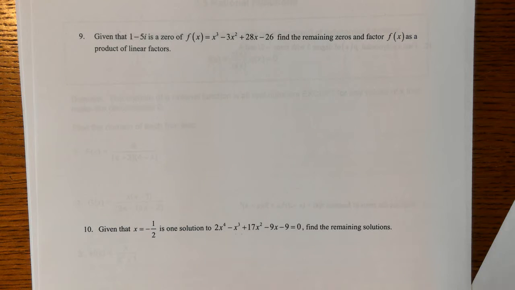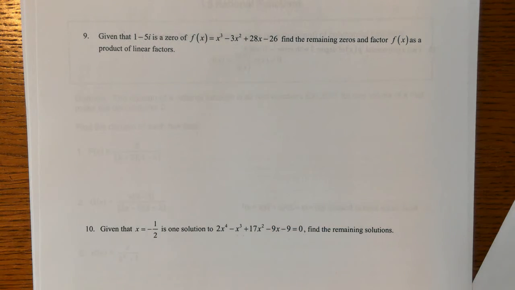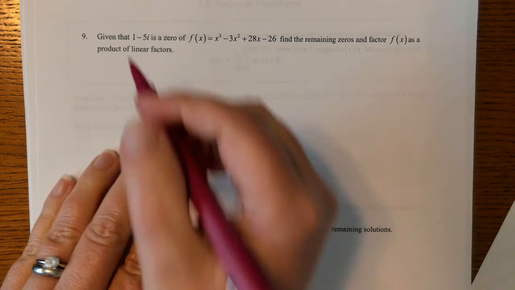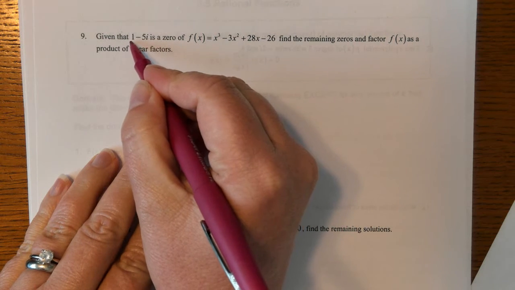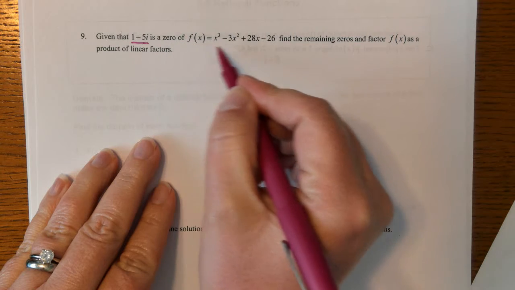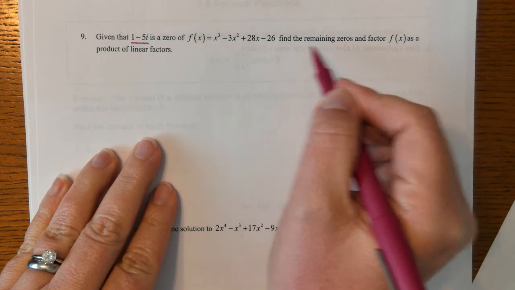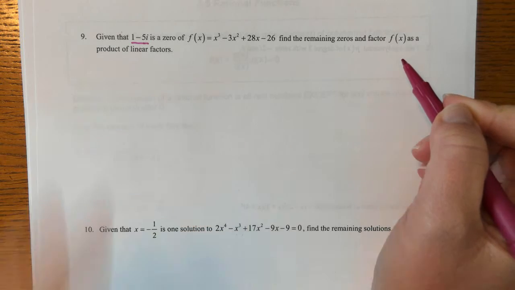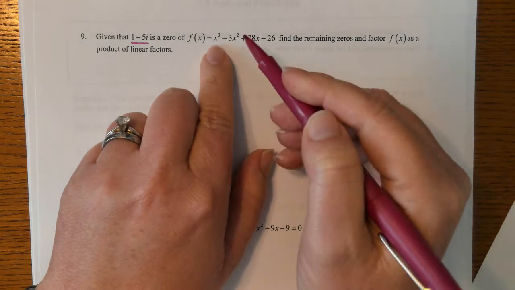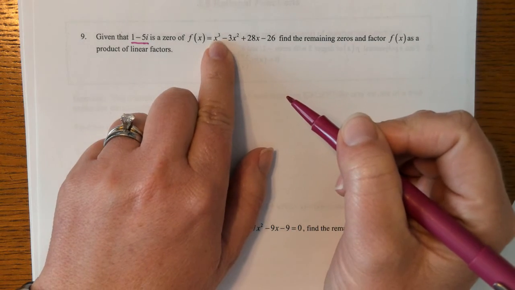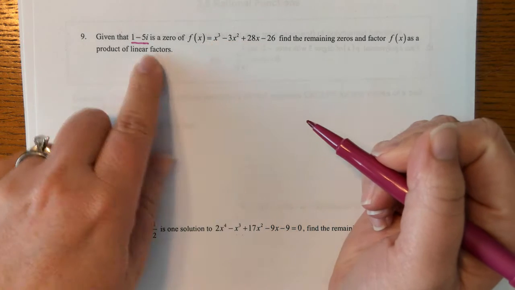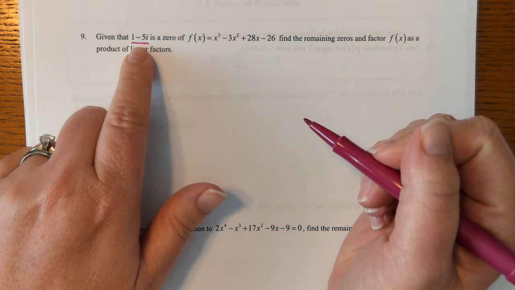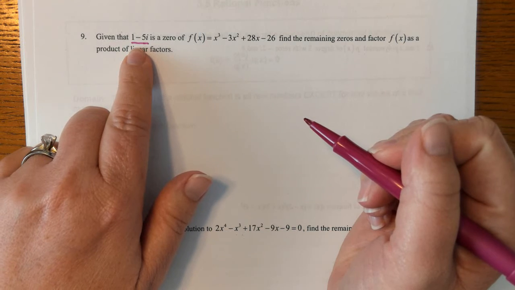Okay, so question 9, same idea, but they do have a new little twist in this. Given that 1 minus 5i is a 0 of this function, find the remaining zeros and factor f of x as a product of linear factors. Okay, well, since f of x has an exponent of 3, we know there's 3 zeros. And they're telling us that 1 minus 5i is one of those zeros.